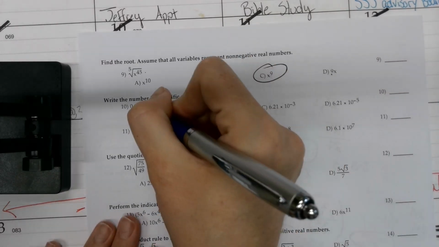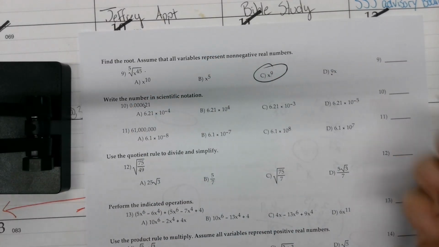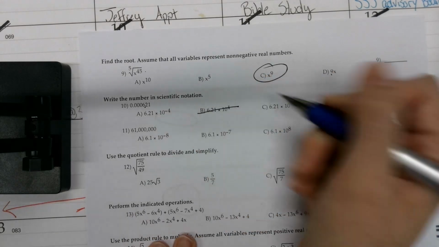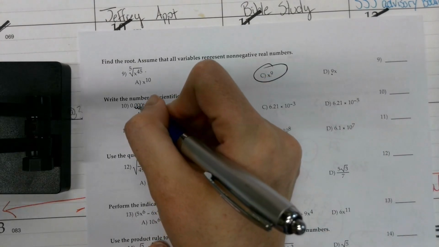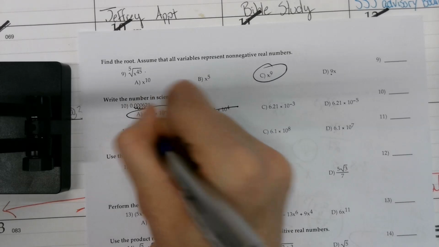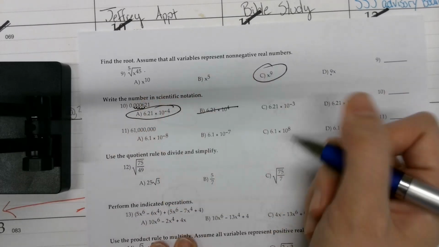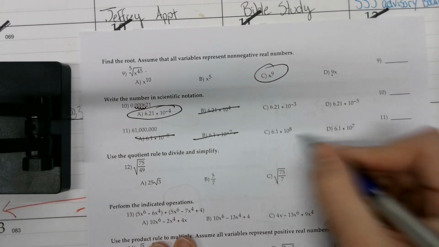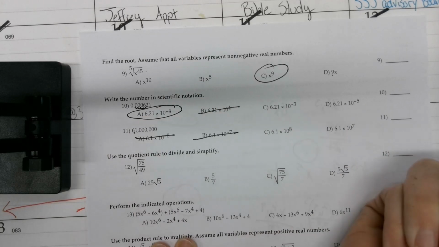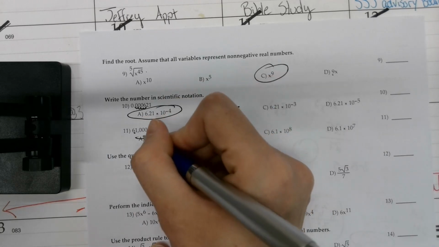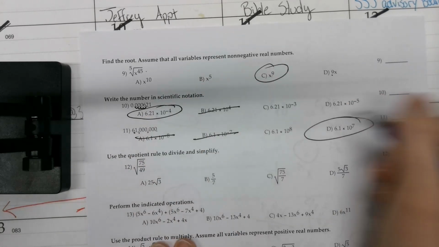Scientific notation, we're going to have 6.21. It's going to be a negative, so it's not that one. And we moved it 1, 2, 3, 4 times. This is going to be a positive exponent, so 8 or 7, we'd put it here. So 3, 6, 7.